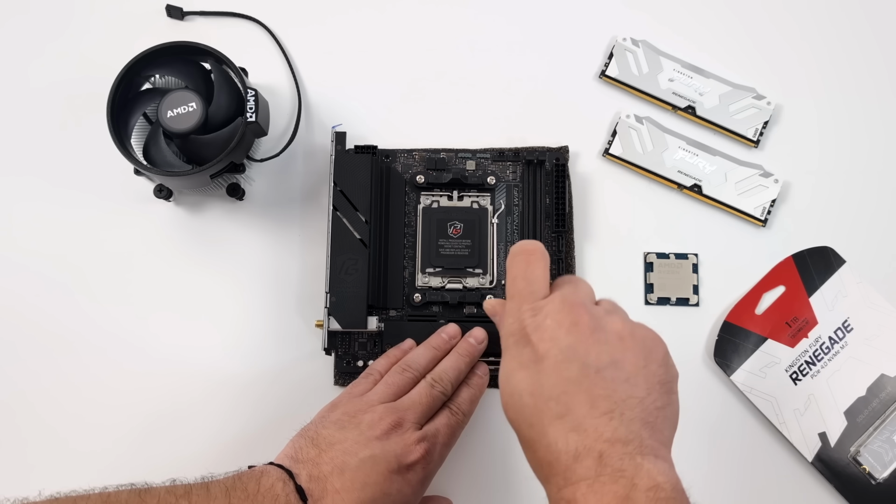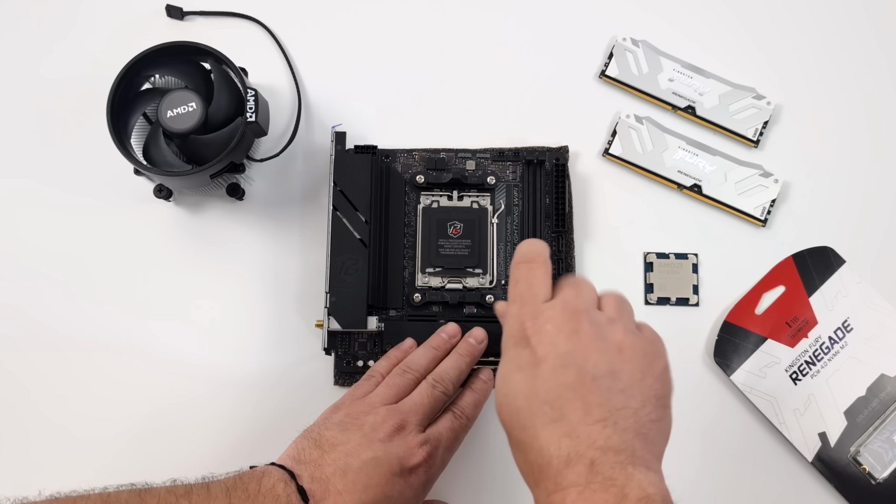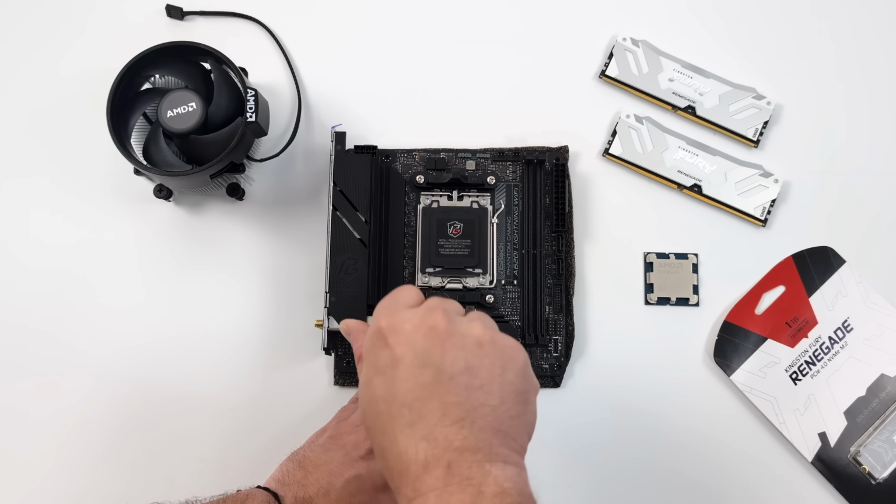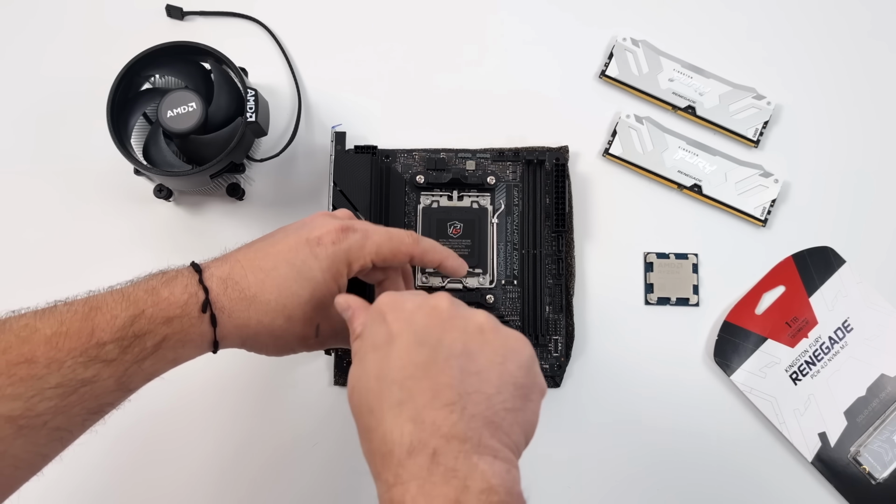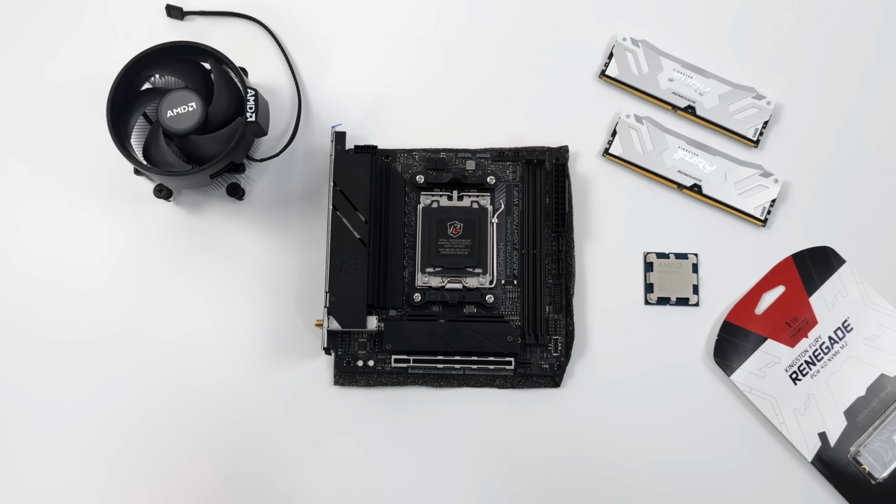When it comes to storage, I opted to use a 1TB Kingston Renegade NVMe SSD, but you can go with any M.2 if you wanted to. A lot of them are pretty cheap over on Amazon right now, 1TB to 2TB, but this Renegade is one that I had waiting around for a build, so I figured I'd go ahead and throw it in.